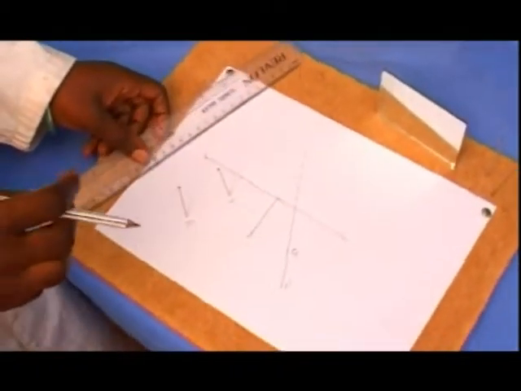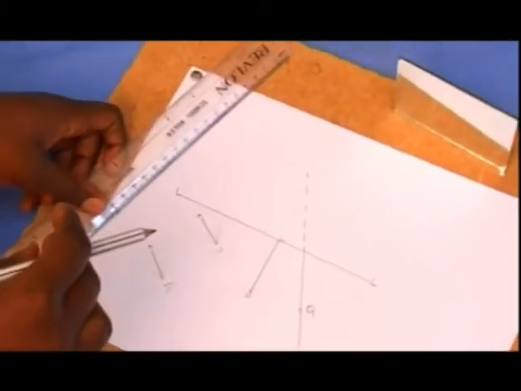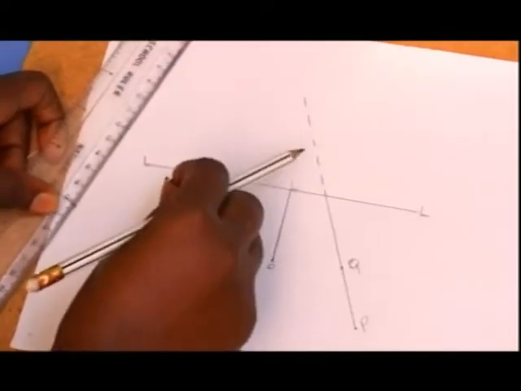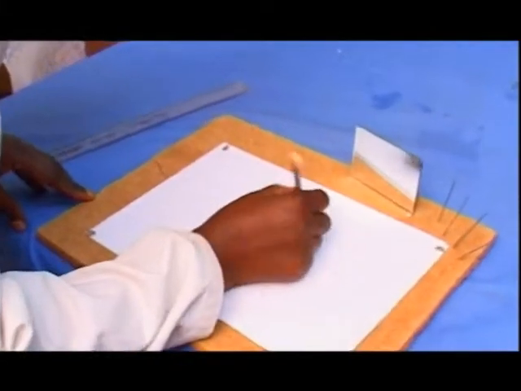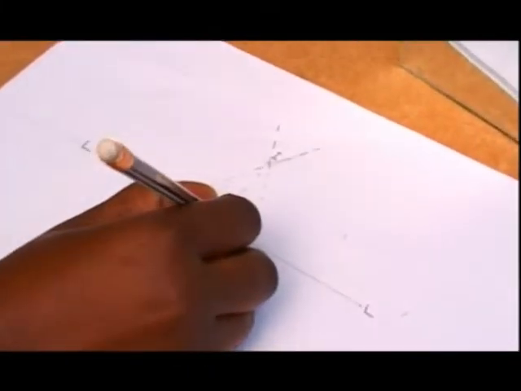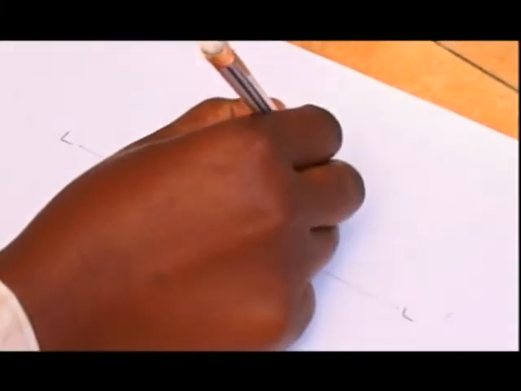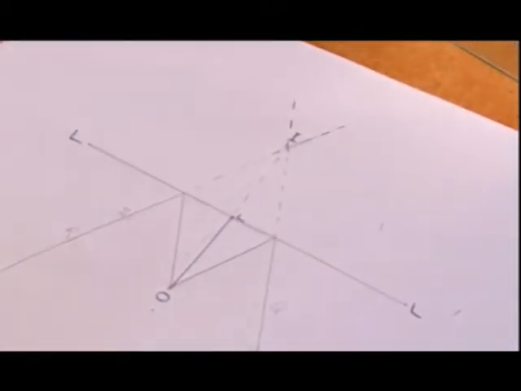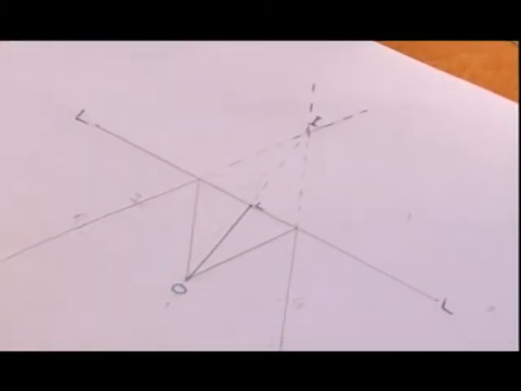Draw the second line through S and R, also extending it behind the mirror. Ensure the 2 lines intersect one another, and at the point of intersection, mark it as I.